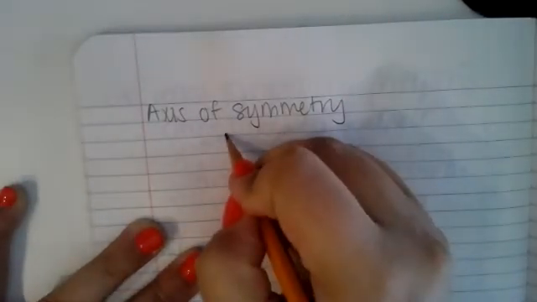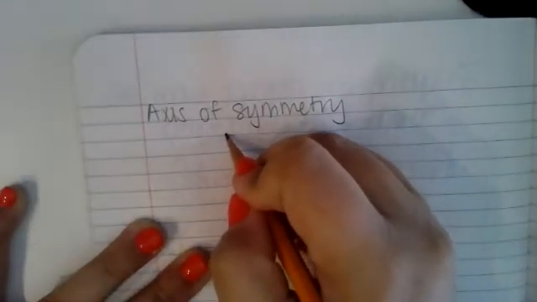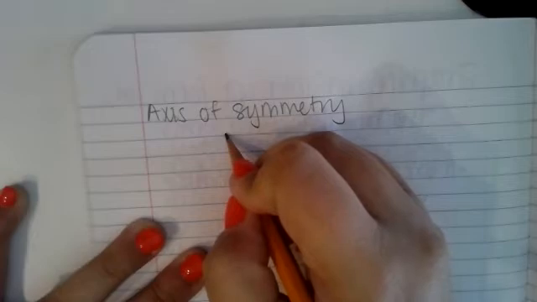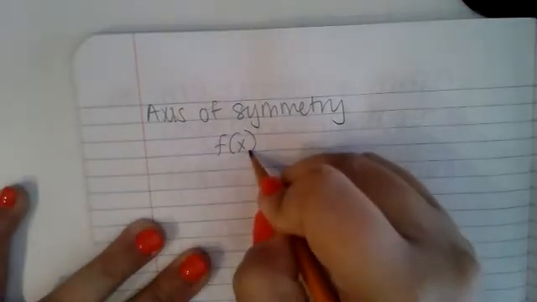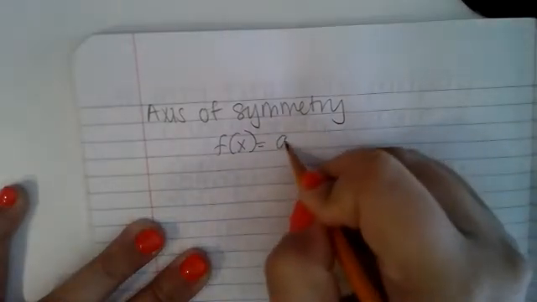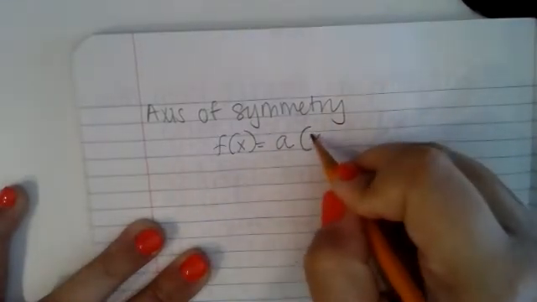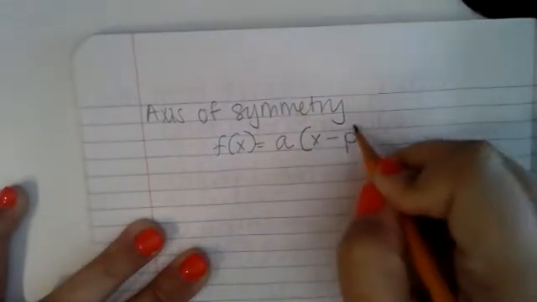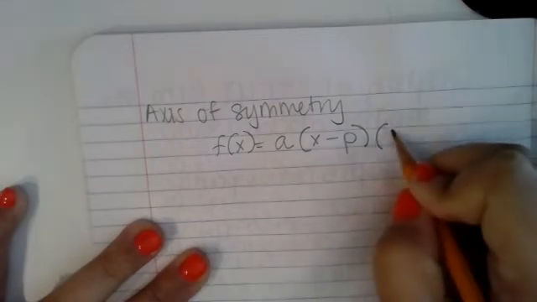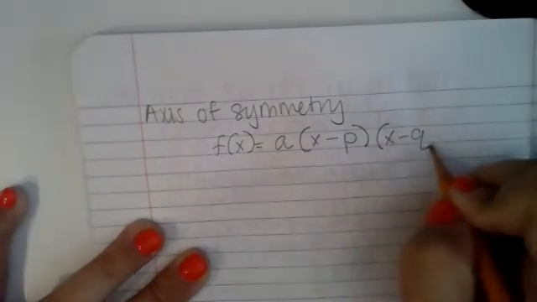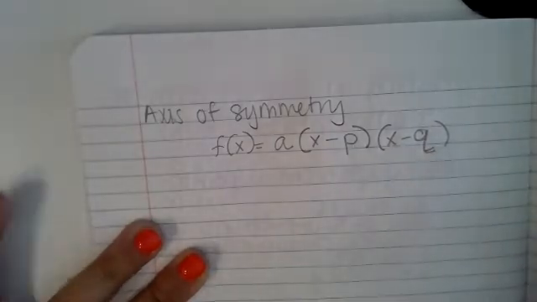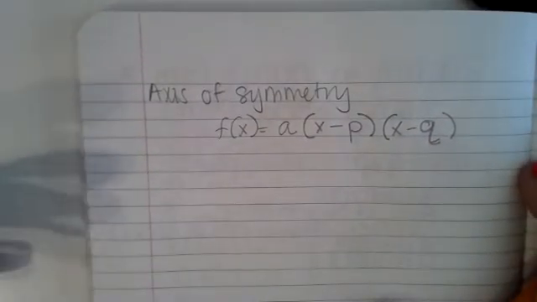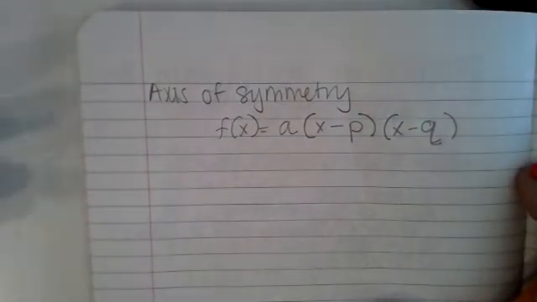So when I'm in factored form, what I have here is f of x is equal to a times x minus p times x minus q. And really, these variables could be called anything else, right? I've seen it where it's called m and n.